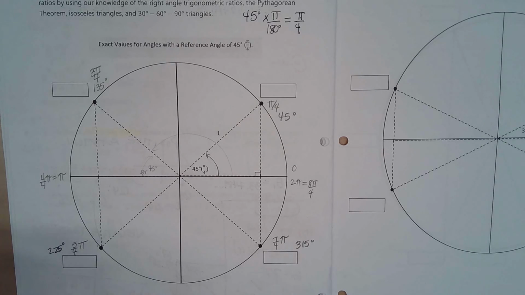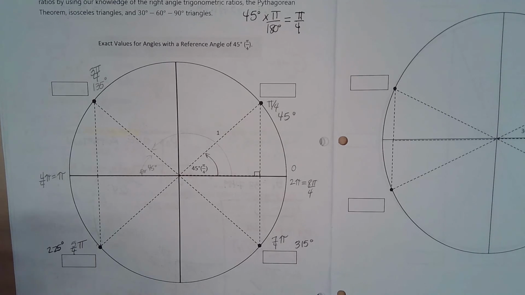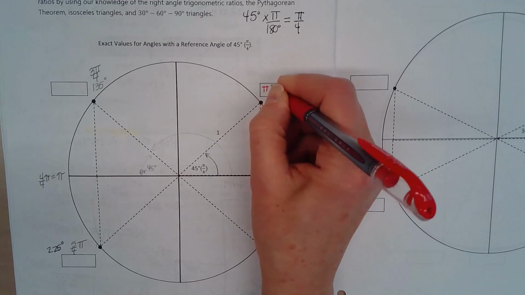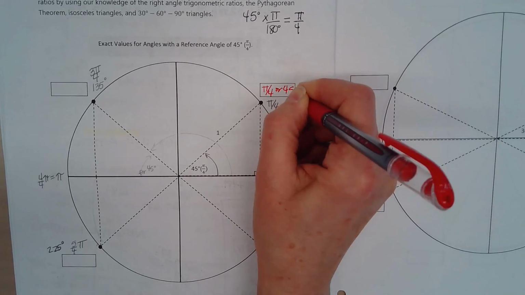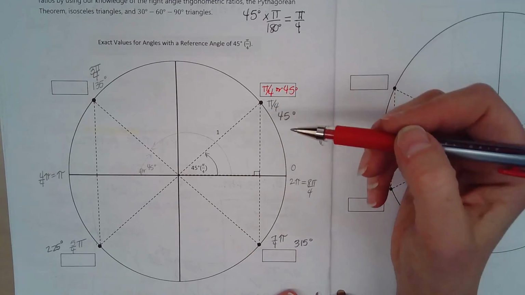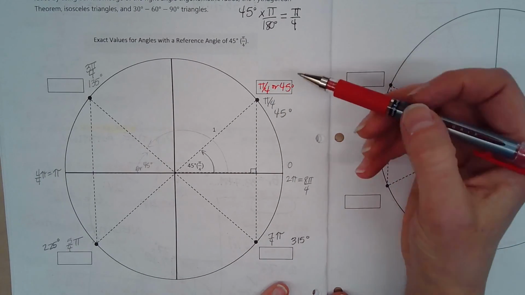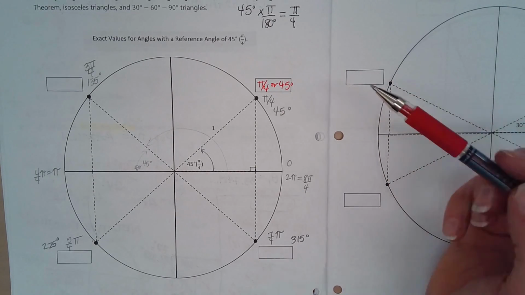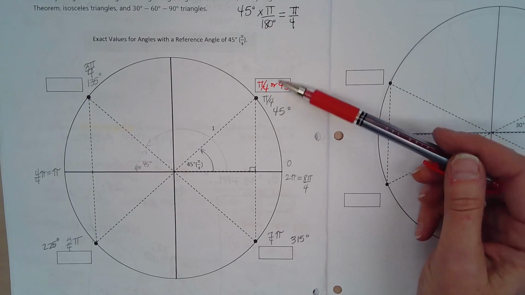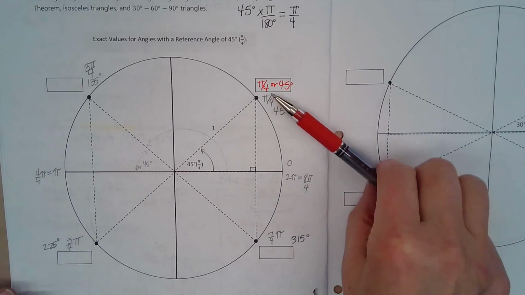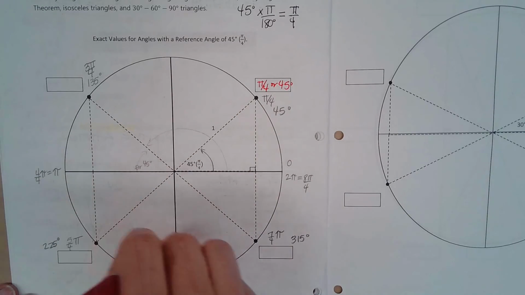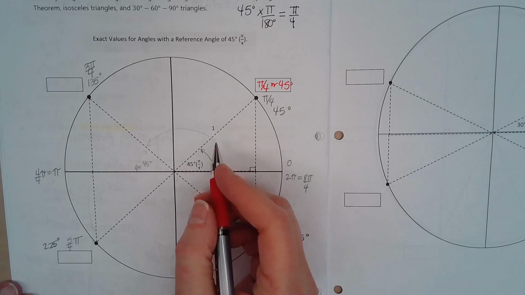Okay, so now we have to come up with the sine, cos, and tan. I guess I should have put these in here, right? My pi on 4 or 45. So I have to come up with sine, cos, and tan for my pi on 4 angles. Now the nice thing is, remember that sine, cos, and tan have the same values, the same ratios, in each of the 4 quadrants. The only thing that changes is their positive and negative signs, according to the CAST rule.